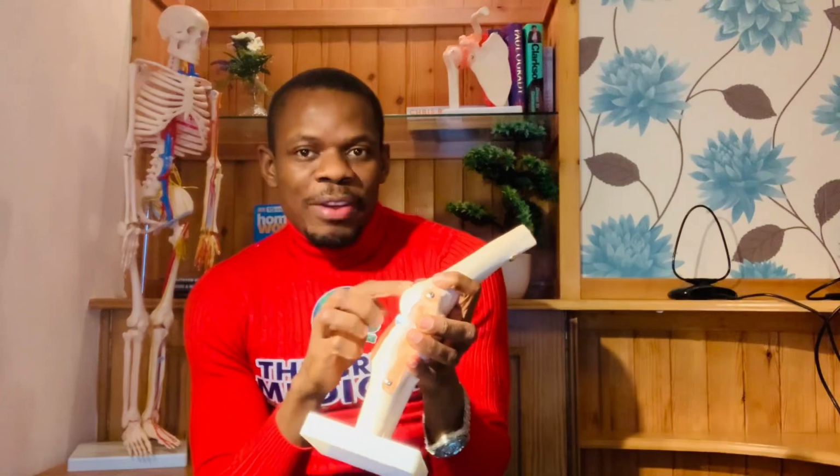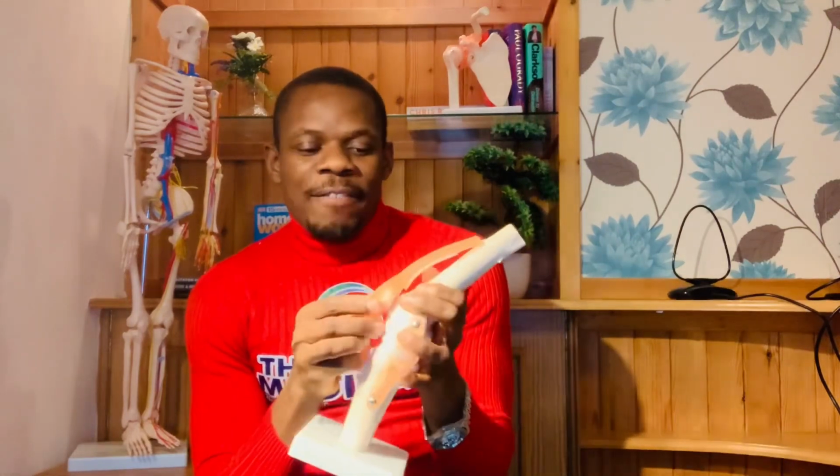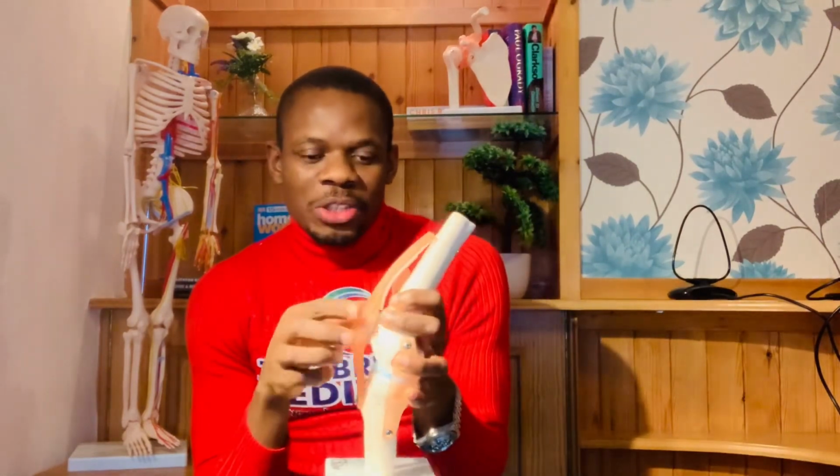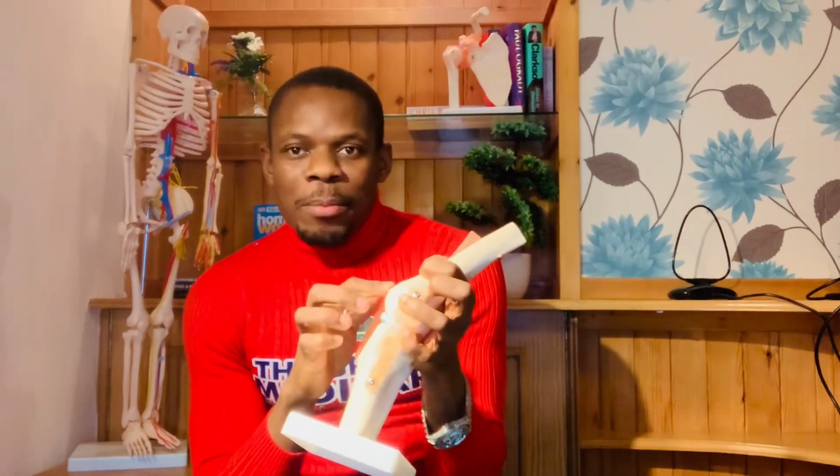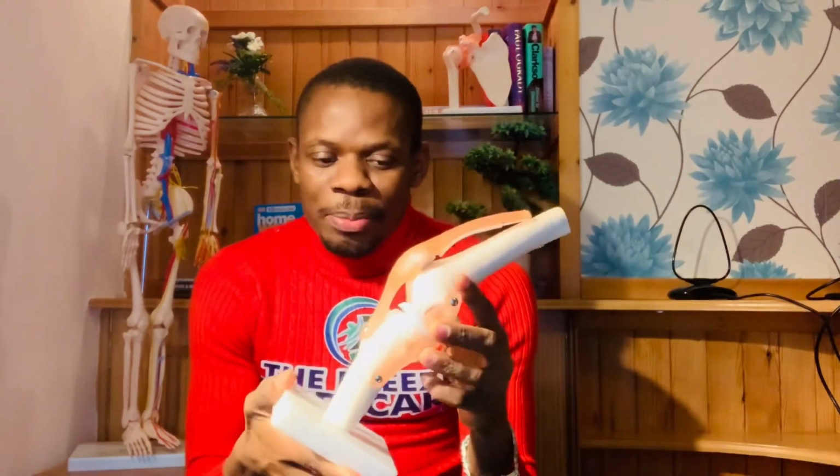Then, for articulation, there are two articulations here. We have the tibio-femoral articulation and we have the patello-femoral articulation. Patella and femur, tibia and femur. There are two articulations here. So this is the structure of a knee joint. Remember, it's the largest joint in the body.